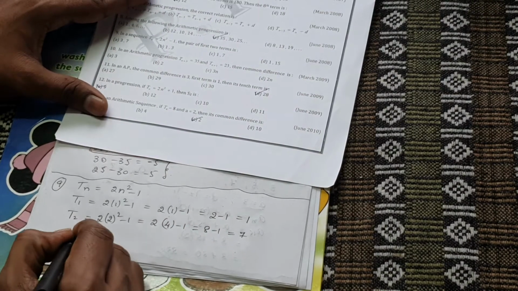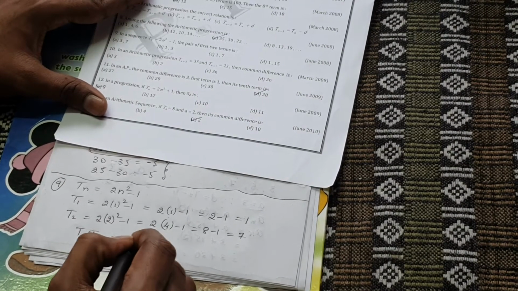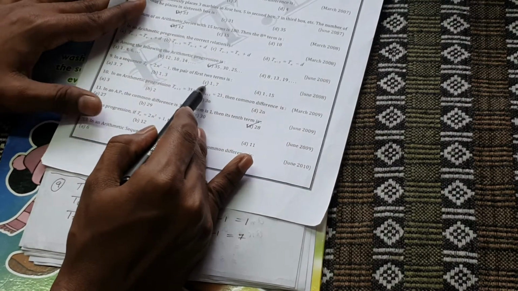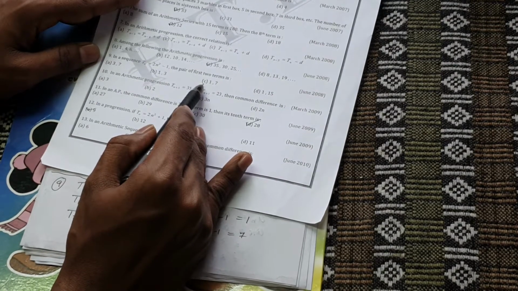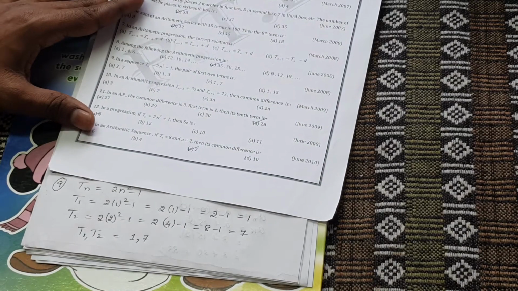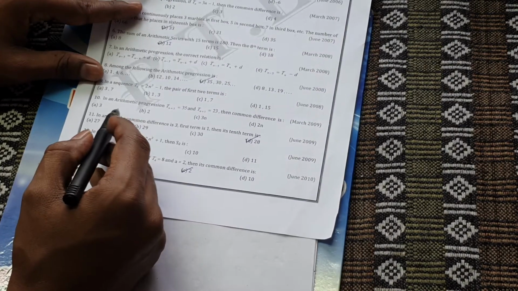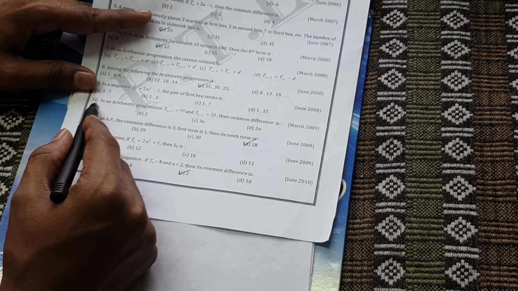So we can see here T1 and T2. So the pair is 1, 7. So in this the option is C, which is the right answer. So that brings us to the conclusion of the 9th question. Students, let's go to the 10th question.